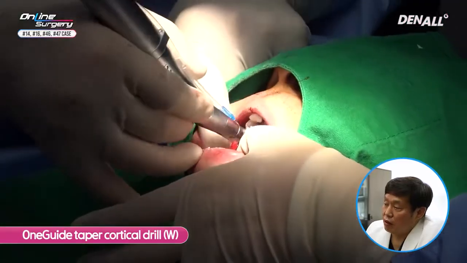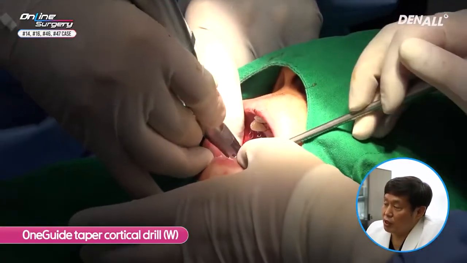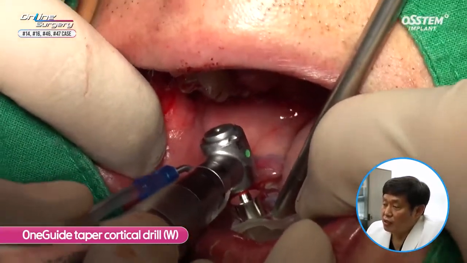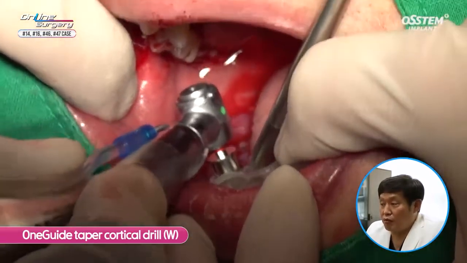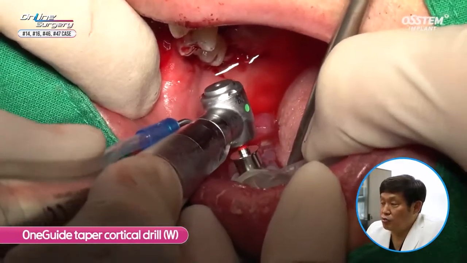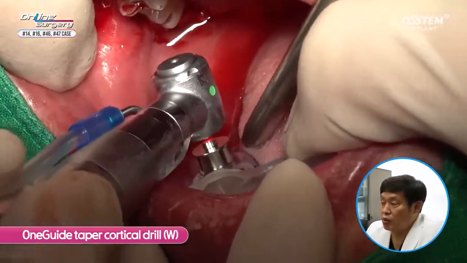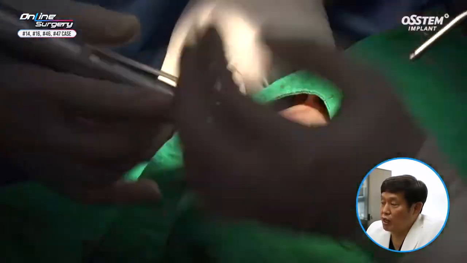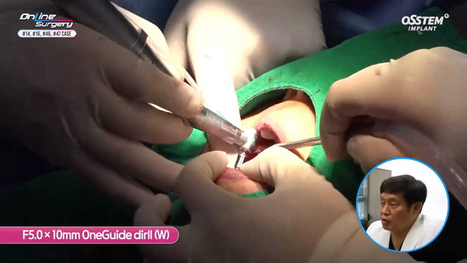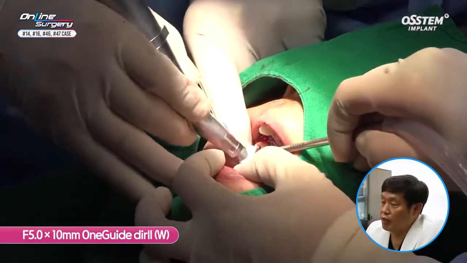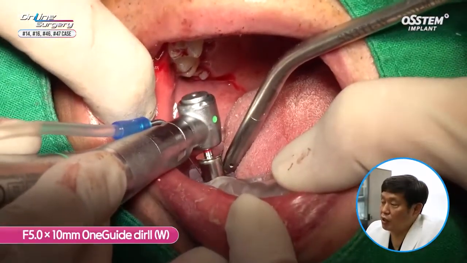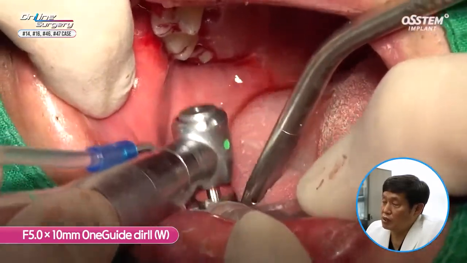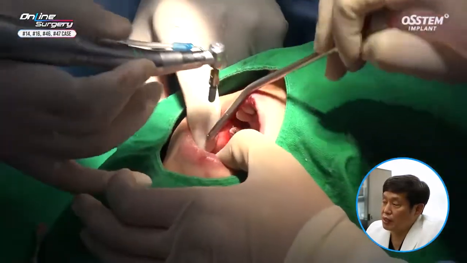If the bone is hard as is now, 1 to 2 taper drill, you can use 5.5 drilling, but OneGuide drill does not have 5.5 drill, but there is cortical drill. This can be used for such purposes. In the superior part, I am using the cortical drill to remove cortical bone. 5.0 by 10 millimeter OneGuide drill is used full length sufficiently. And now I'm attempting to place the implant once again.